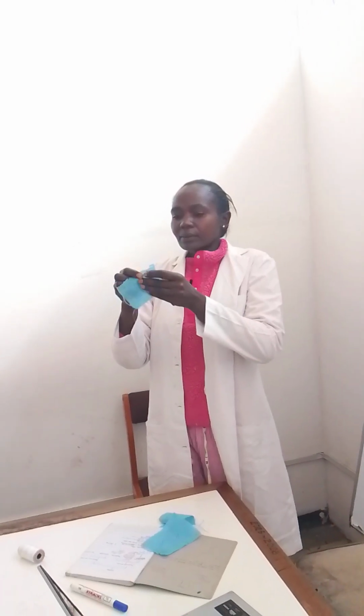Are you following? They should be equal. Make sure the stitches are very equal and are not too long, since this is a permanent stitch. After that, you backstitch again to reinforce your stitch, okay? So I want you to try this in groups.